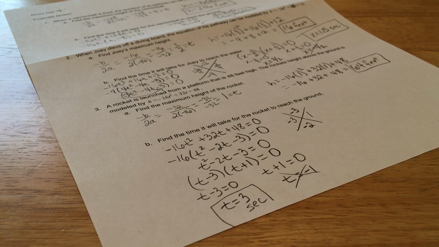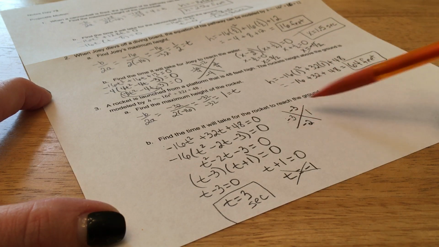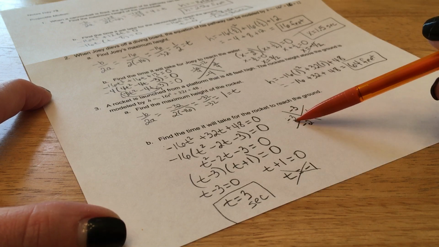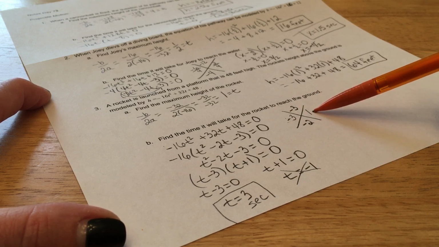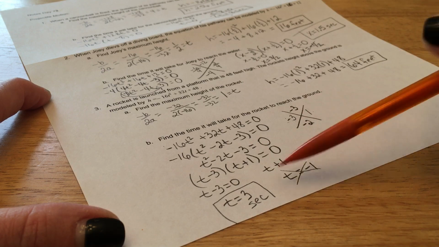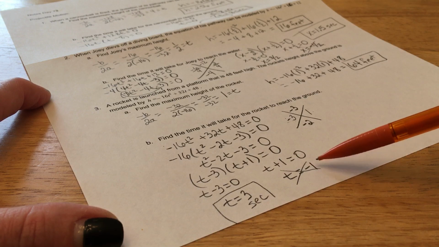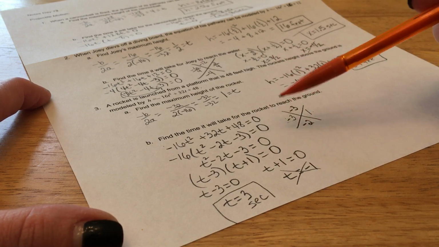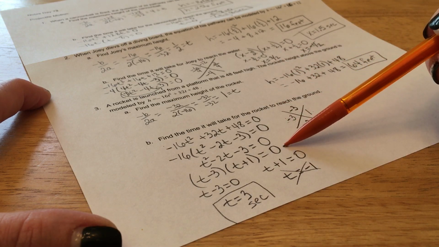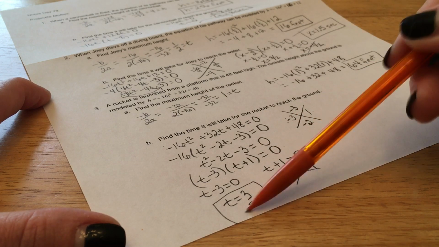Don't just start solving, don't just get in a hurry. And again, several of you are doing this or you did this before. Do not pull the numbers straight out of the diamond problem, because it's not negative 3 and positive 1 as our solutions. Our solutions are positive 3 and negative 1. So you will not lose an arm from writing out your factors, separating them using the zero product property, and then solving each of those separately.